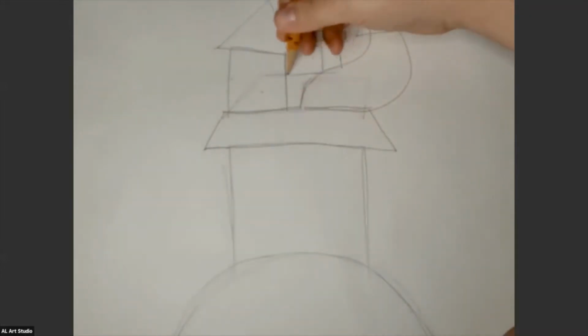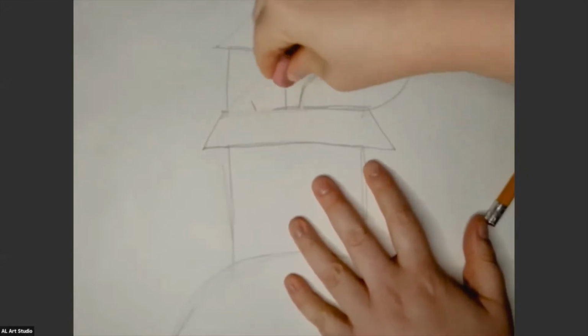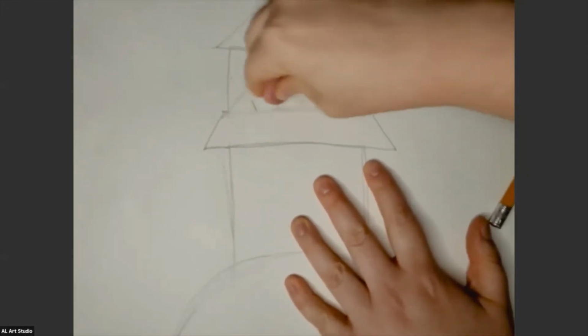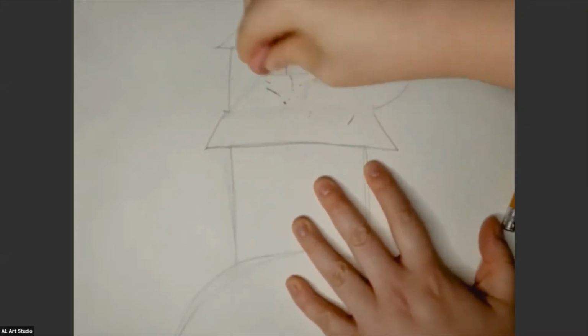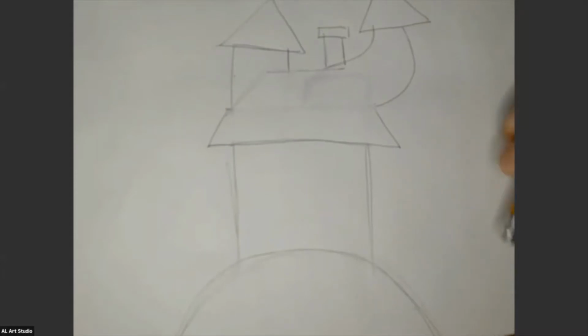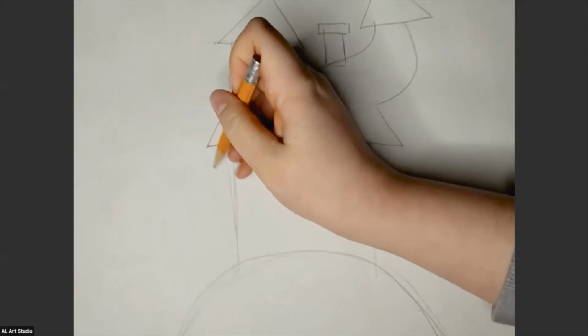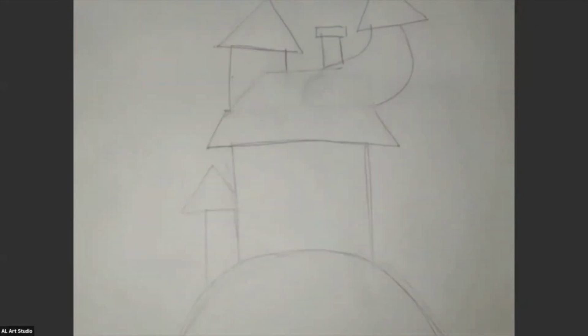I think I'm going to change this a little bit. It's kind of a crazy shape, huh? I even add one more little bit on the side here.